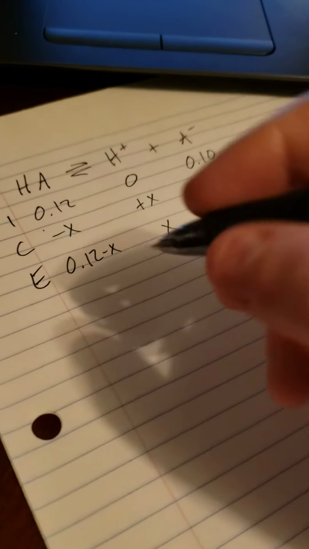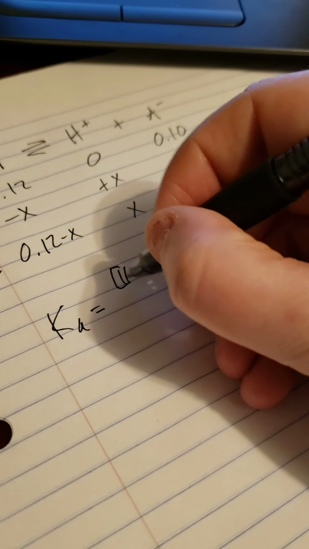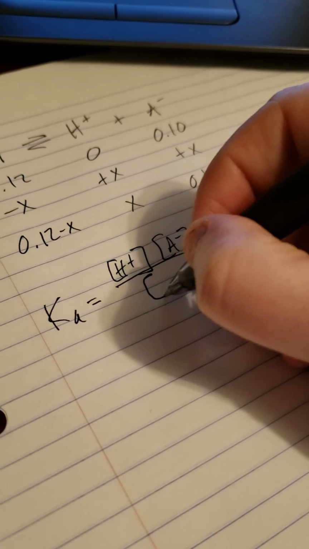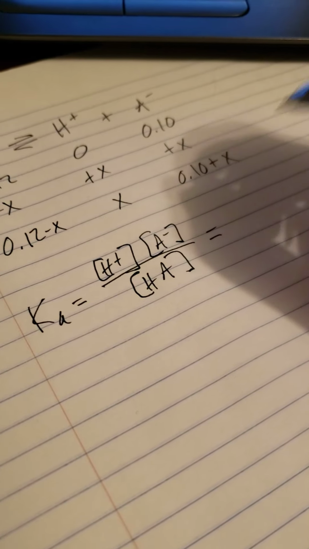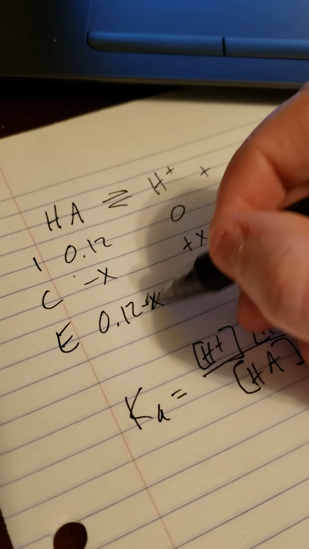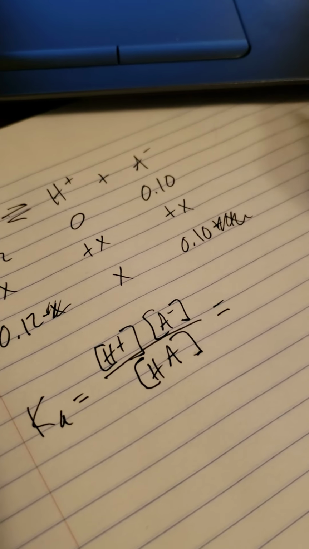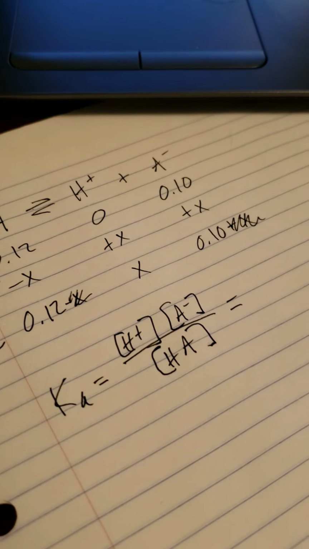If we set up our Ka expression, Ka is equal to the concentration of the proton times the concentration of the conjugate base over the concentration of the acid. But we're going to assume that this little negative X right here isn't going to make much of a difference, and that this positive X right here doesn't make much of a difference either, to make our world a lot simpler.